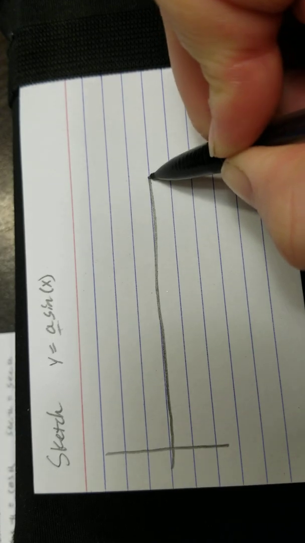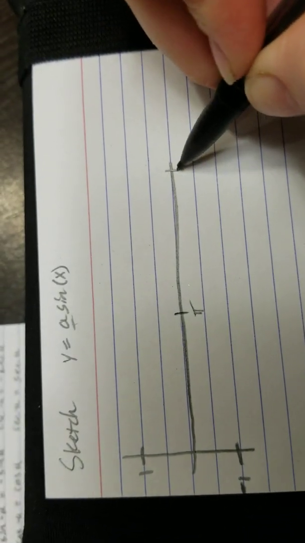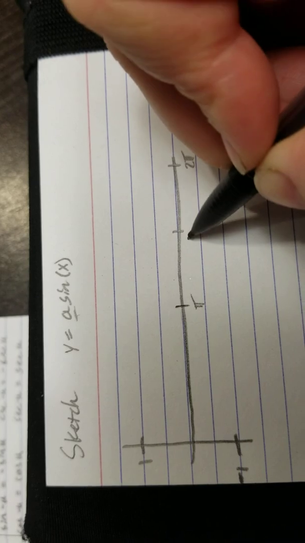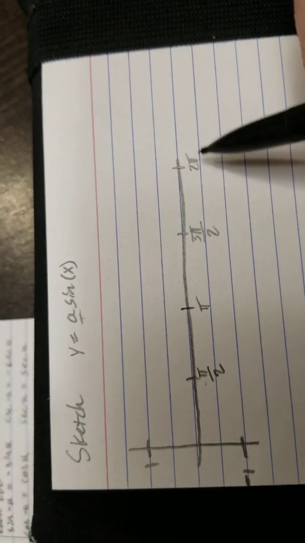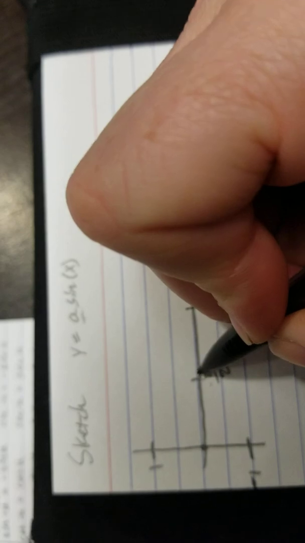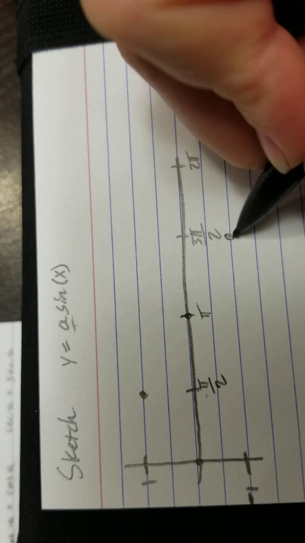So let's start by sketching sine. Here's 1, negative 1, sorry, and here's positive 1. Sine always starts at 0, and I'm going to come out here and go pi, 2 pi, and then this is 3 pi over 2, and then this is pi over 2. We need these points because these are all zeros and ones. So we start at 0. By here we're at positive 1, then we're back to 0, then here we're at negative 1, then we're back to 0. This is what the sine function looks like.